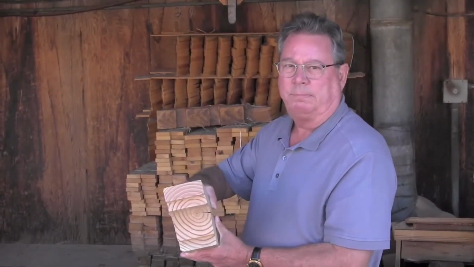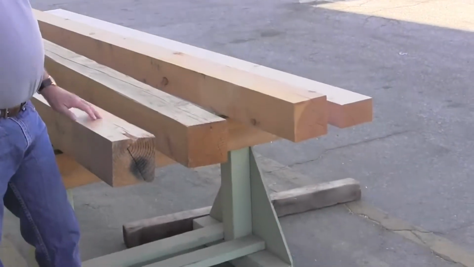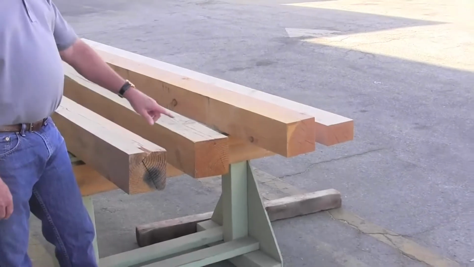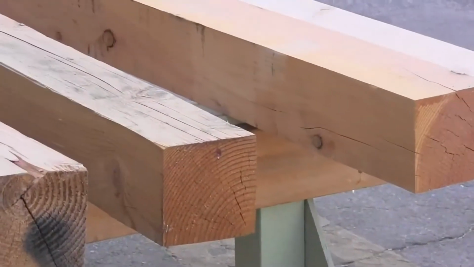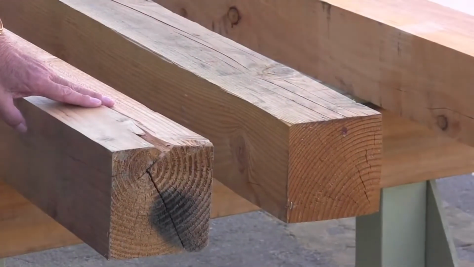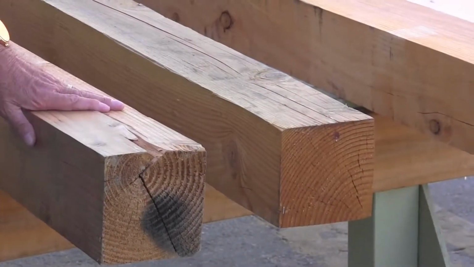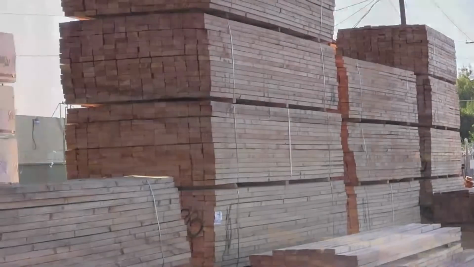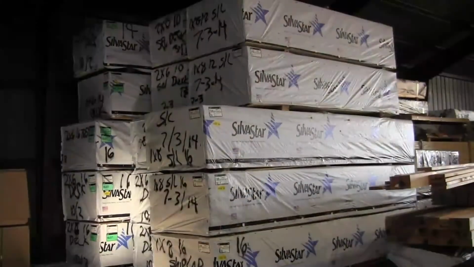Okay, even though I mentioned that these wouldn't be very good for an appearance grade situation, they are still fine for structural. There's nothing wrong with the structural integrity because of this type of stuff. This is just surface checking, and it won't matter. It's all going to be covered up with drywall anyway. So structurally, it's sound.